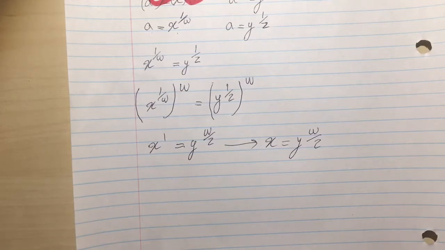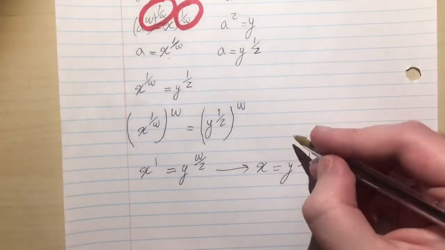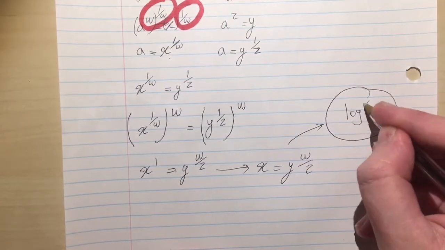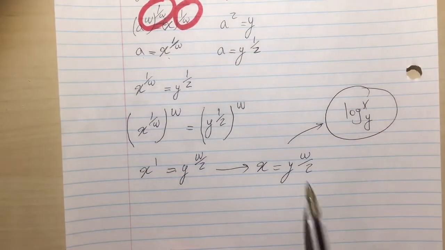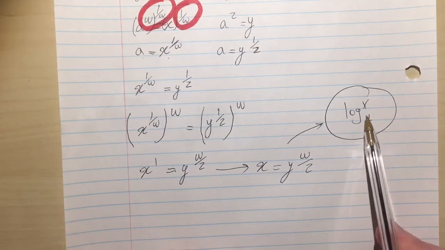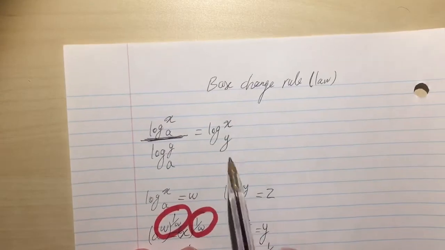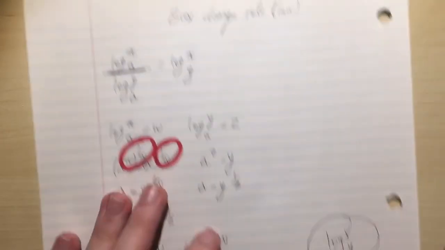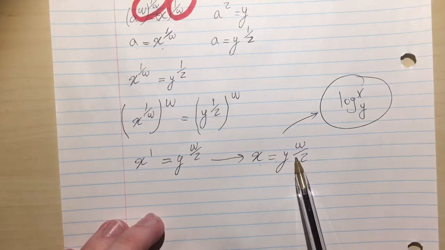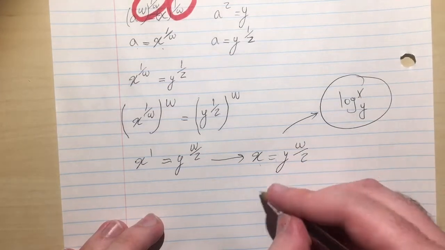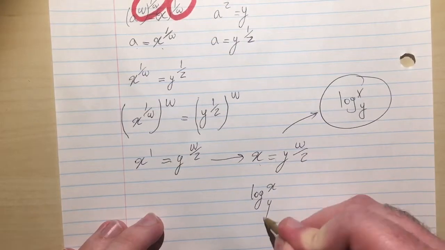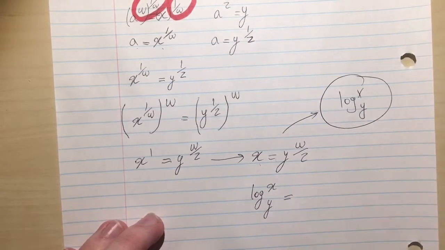So why do we want base y? Because I want to make the figure of log x base y. This is my argument, and I need base y to make it look like this. That's why I take the log base y of both sides. Okay, so log x base y is equal to what?